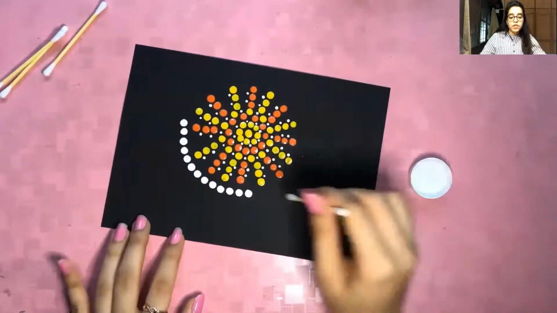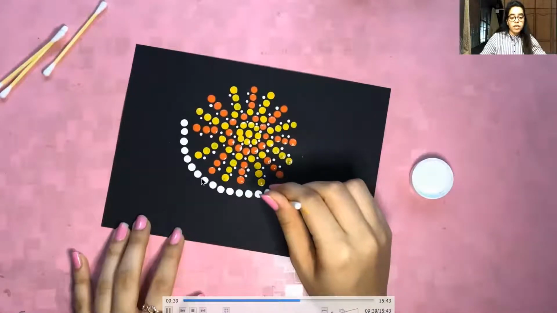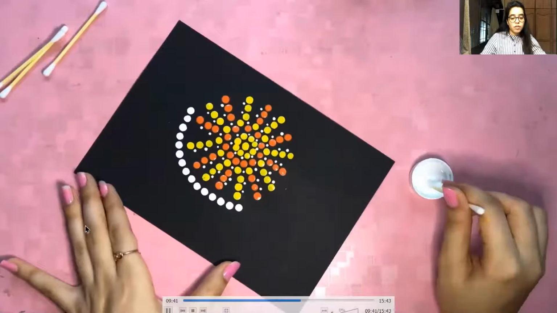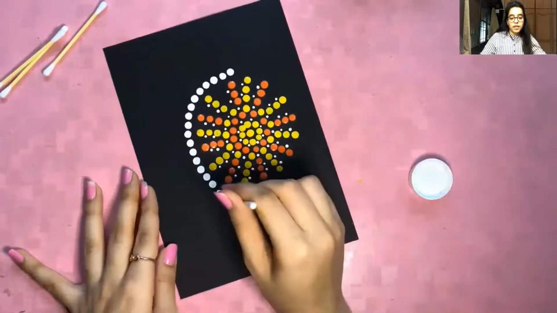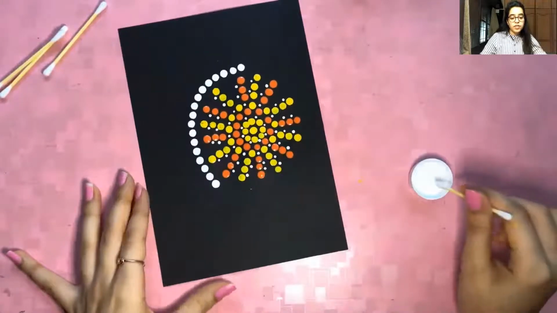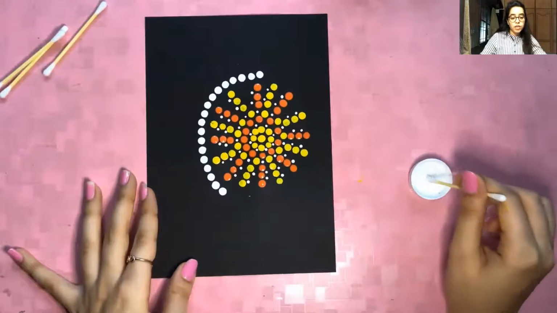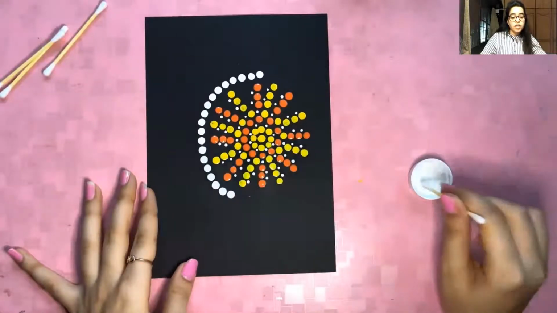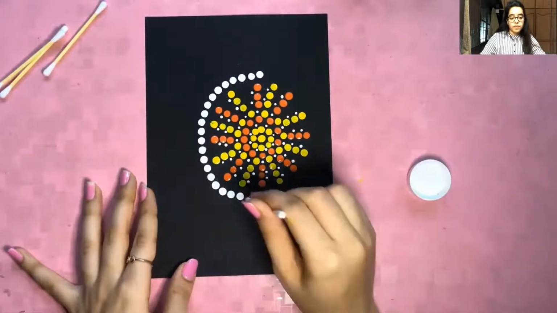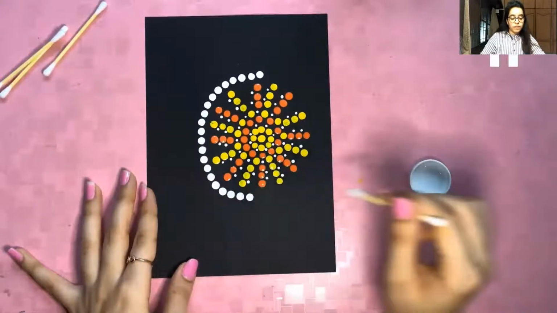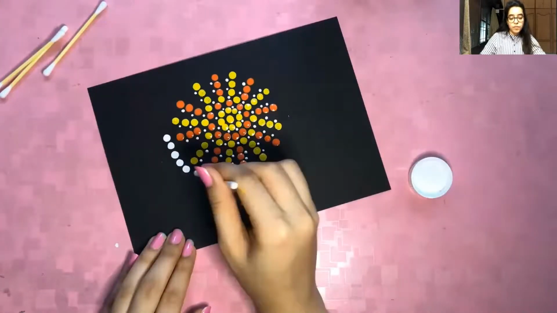Okay. If you see, I'm just going all the way in the curved area just around the sun with the white dot. Okay. So just following this process, just going in a curved area with the dots and just around the sun. If you haven't followed this, here's a quick recap for you.